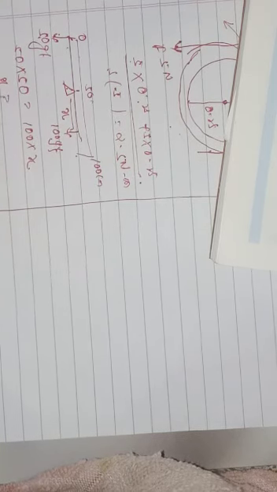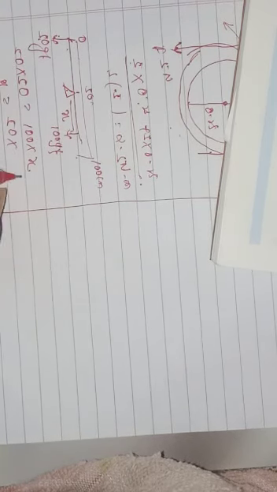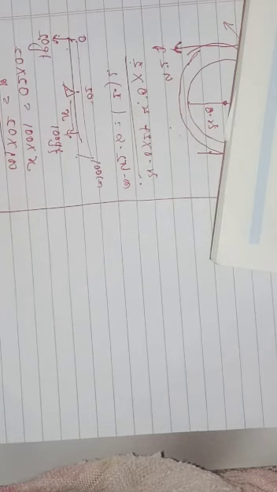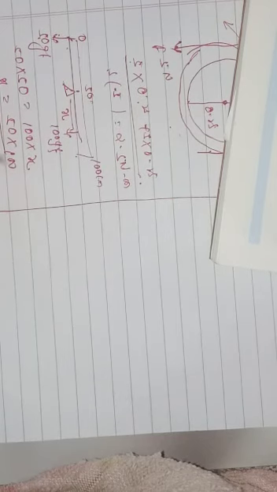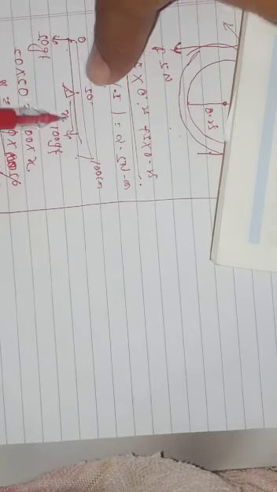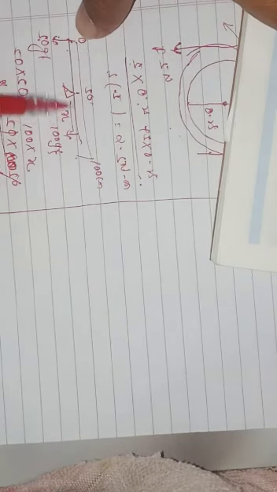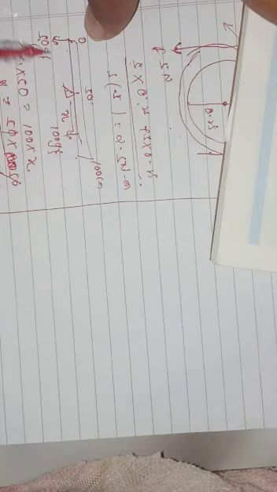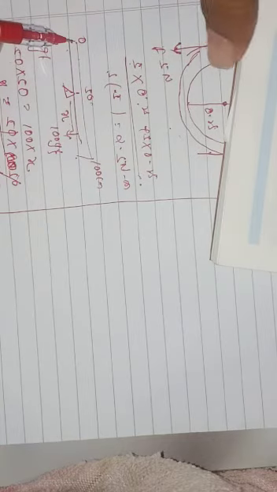So what is x equal to? 50 into 50 by 100, and you will get the answer. So x is equal to 25 centimeter, or you can say 75 centimeter from the origin, 50 plus 25, 75 centimeter from 0. Okay. Likewise, guys, the other questions are also not very difficult, very easy questions.